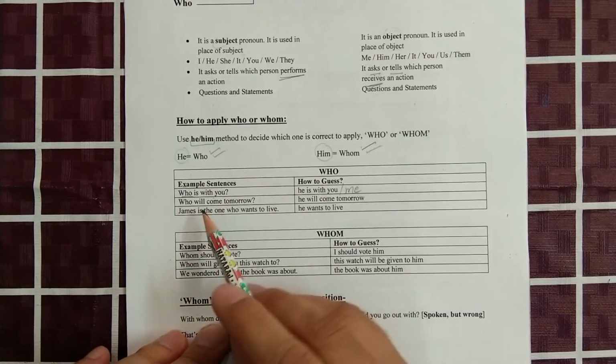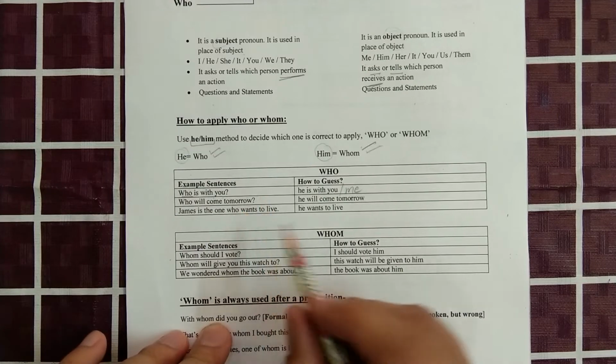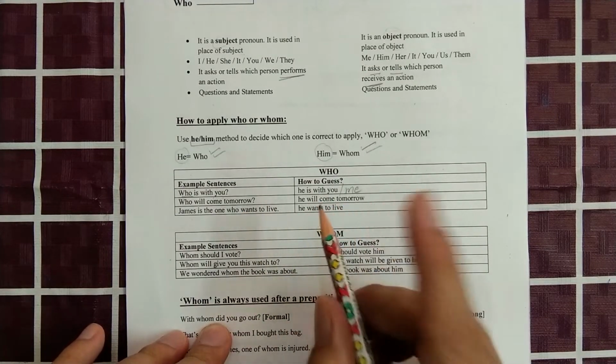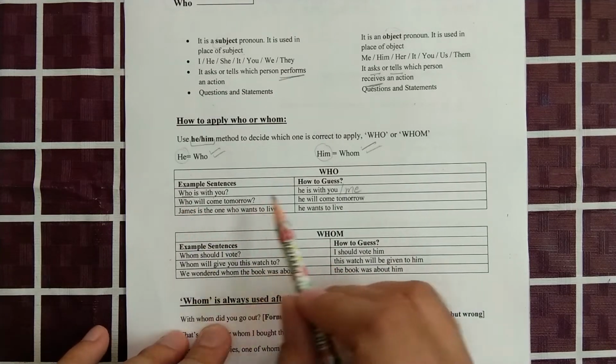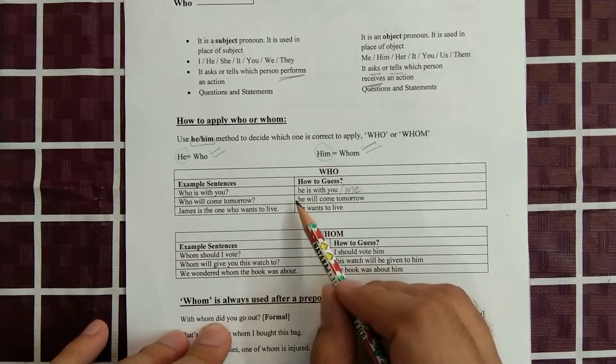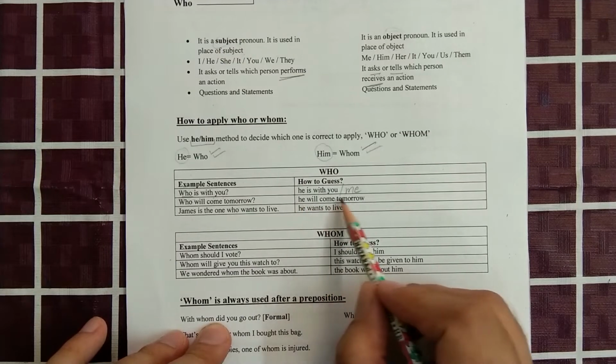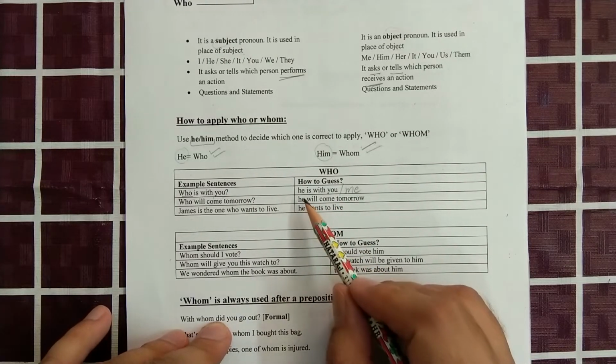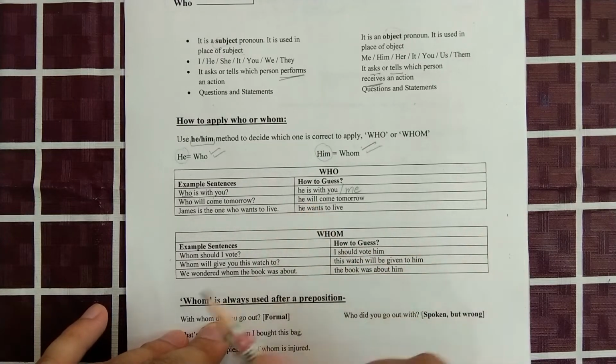The second sentence: who will come tomorrow? He will come tomorrow. Does it sound right? Yes, then we will use who. So instead of he, suppose we put him. Him will come tomorrow. Does it sound right? No, of course it does not. So it means you will need to put who, not whom.